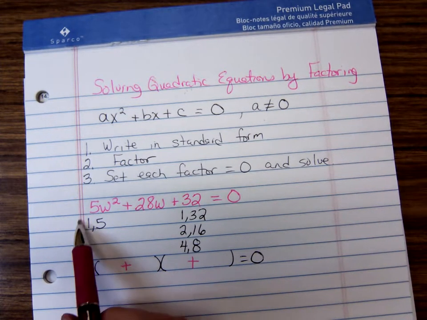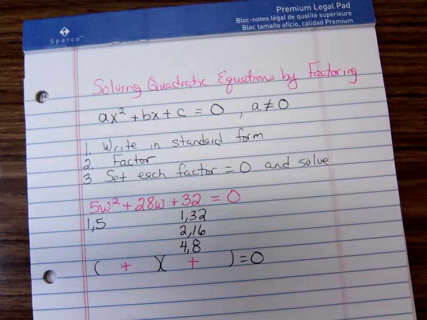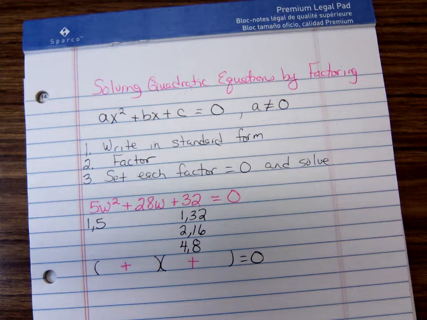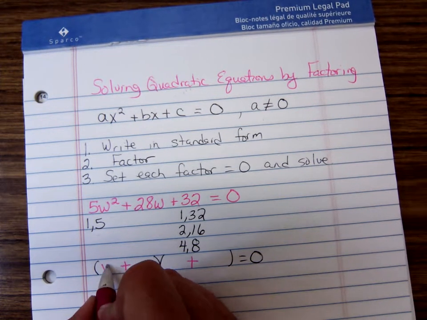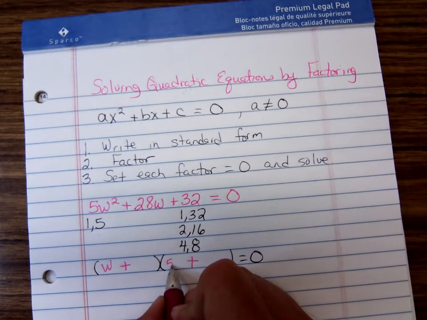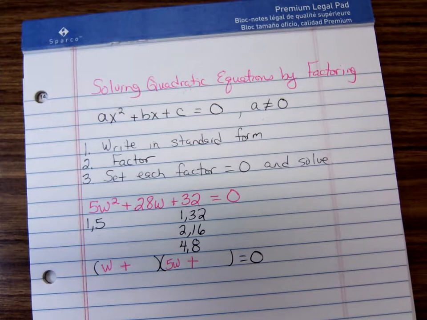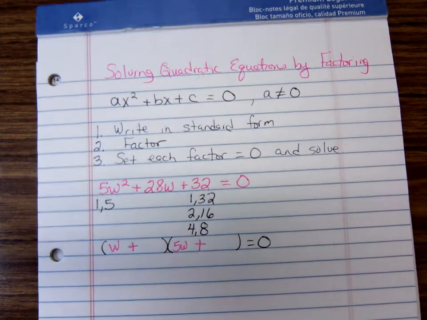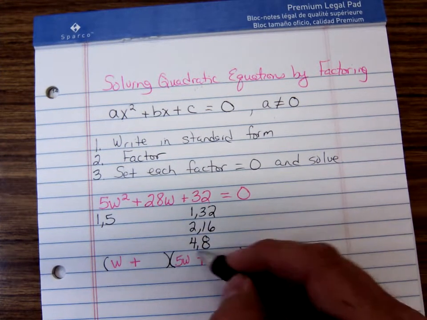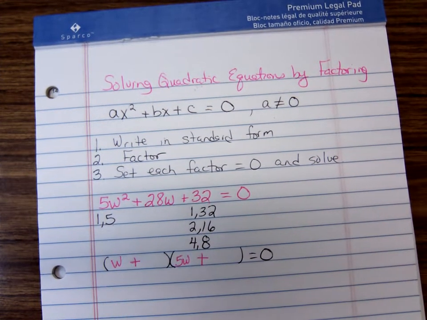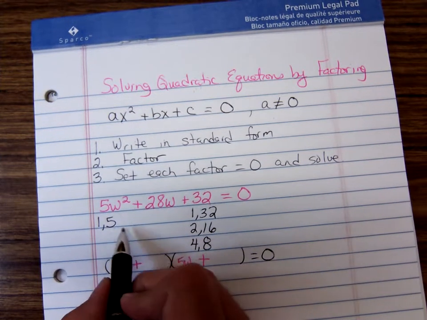Now, since the only possibility for 5 is 1 and 5, I'm going to go ahead and fill those in right off. Okay? So I'll say 1W times 5W. And it doesn't look like we're going to be able to use common factors here to knock out some, because none of these numbers have a common factor with 5. So I'll go ahead and just try it like this.